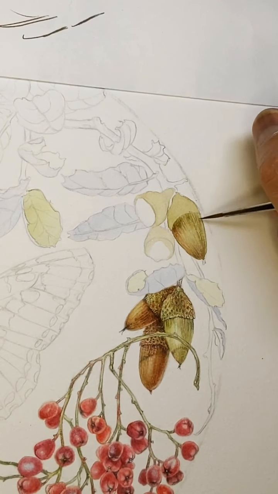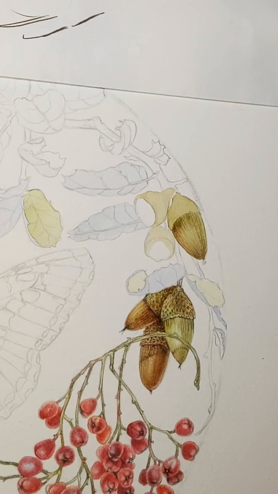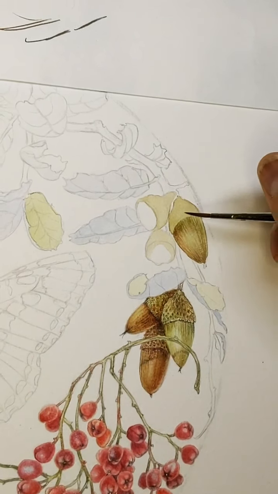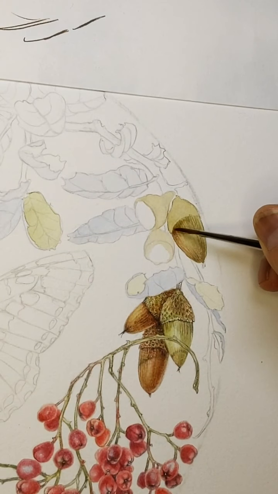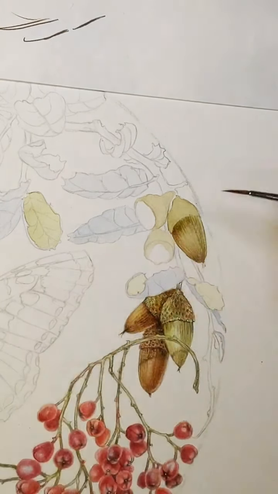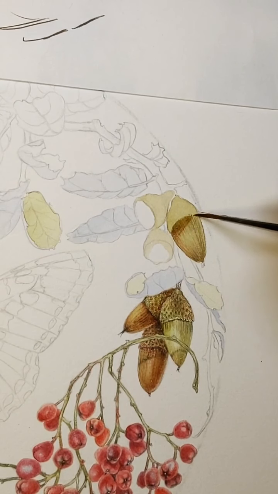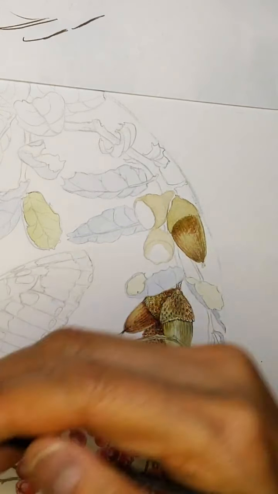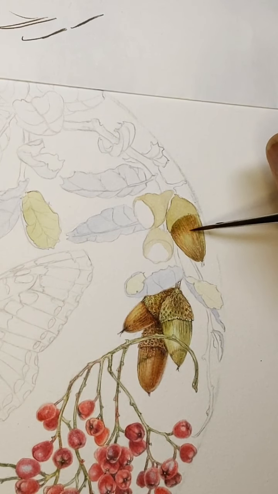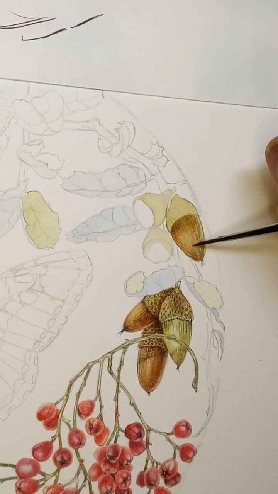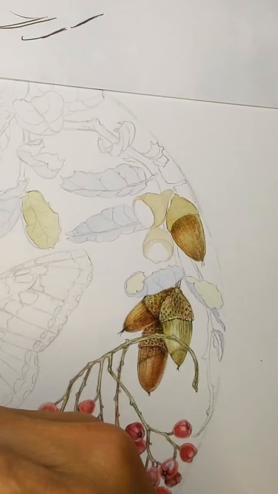Now Marla is saying that Jackson's also carries the Rosemary and Company brushes. Thanks for that info. And then I'm doing a light glaze. This is a quinacridone orangey tone color. I can't remember the exact name of it, but it's a quinacridone, Daniel Smith.